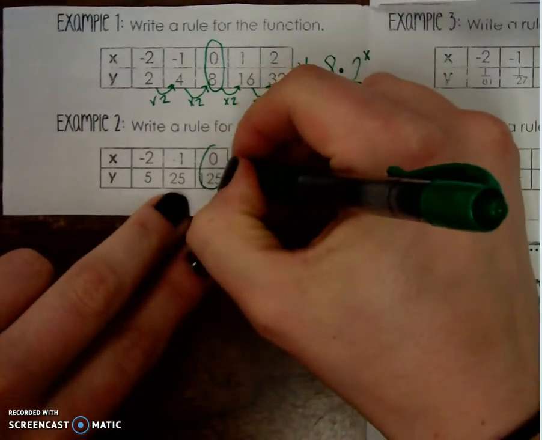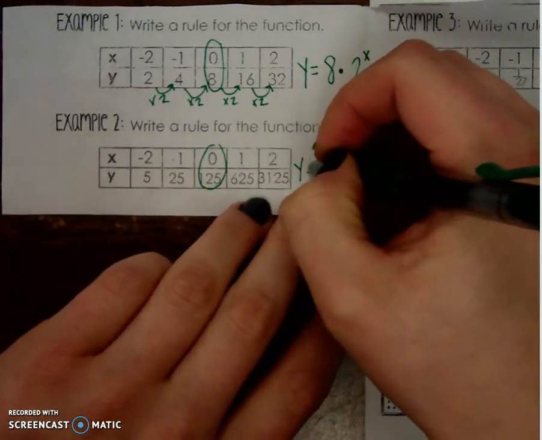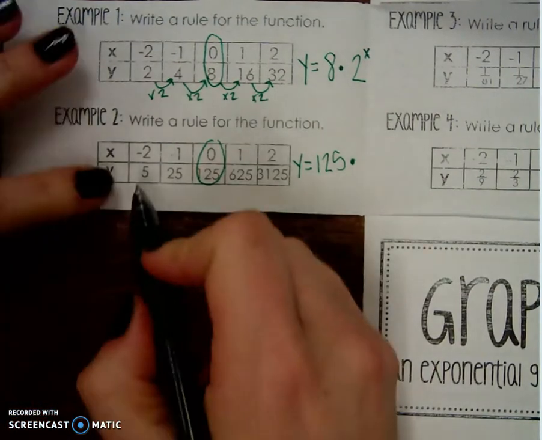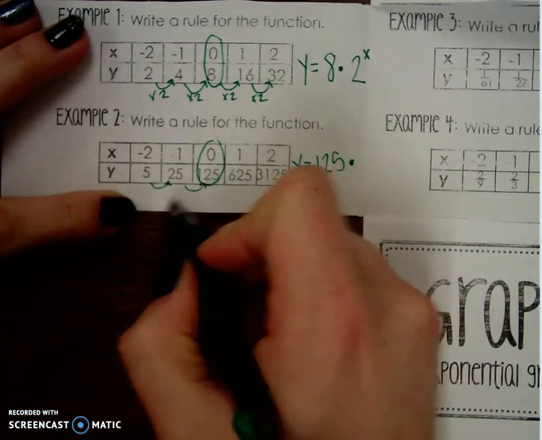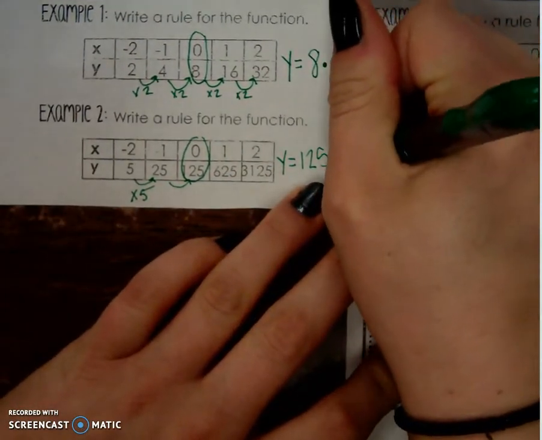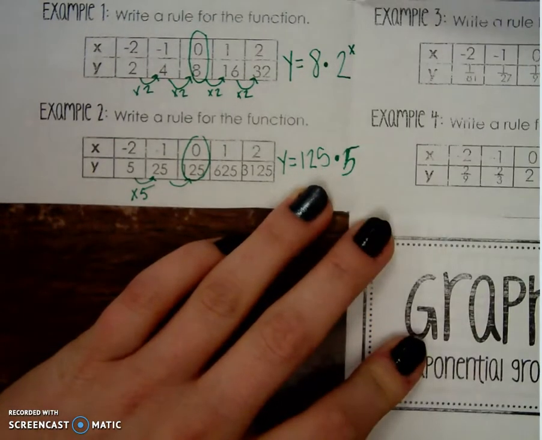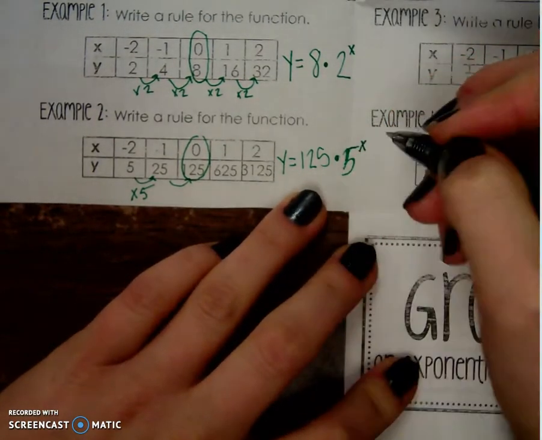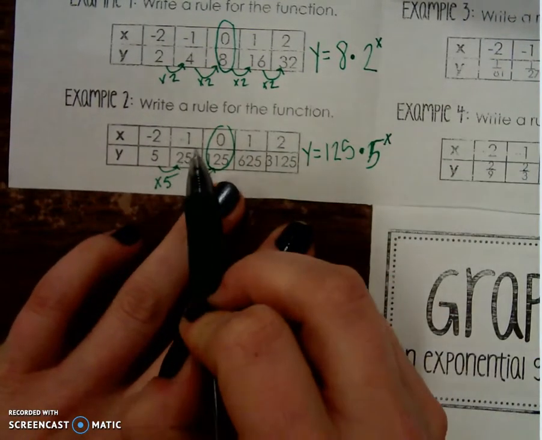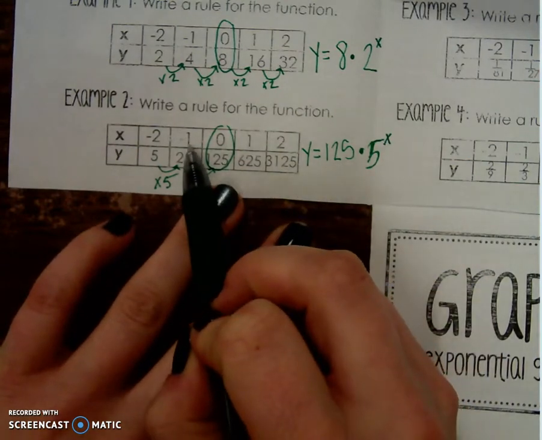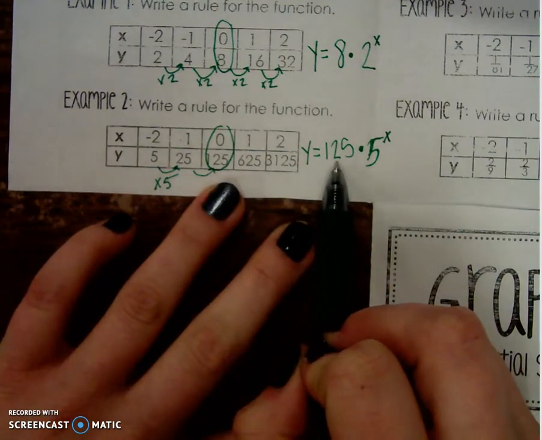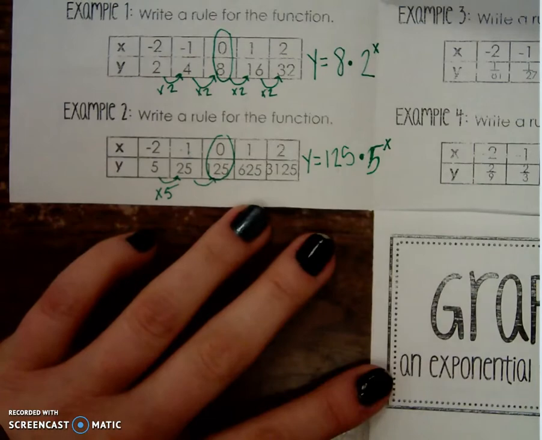Example 3, find the y-intercept. We have 125, so let's start our function. Y equals 125 times, well, now we have to find the rule. Every time we're going here, we're being multiplied by 5. So we're going to multiply that function by 5, and then we always have that exponent of x, whatever x may be. Okay? So let's do this: 5 to the negative first power is actually 1/5. 1/5 times 125 is 25. Our function works.